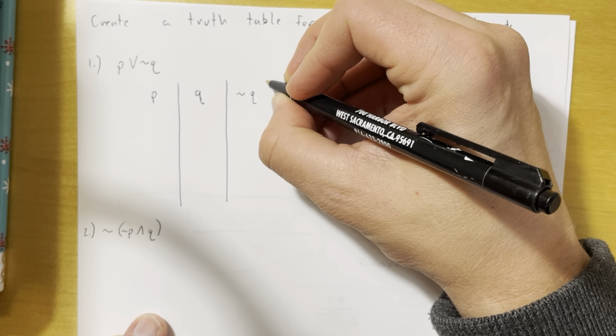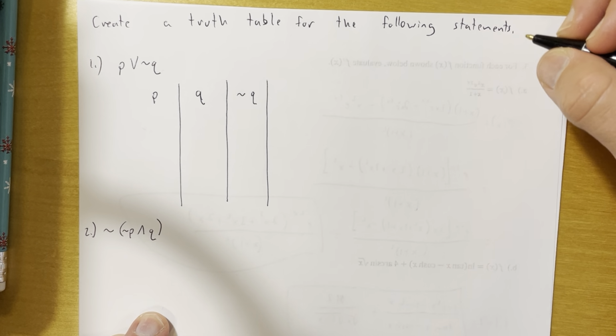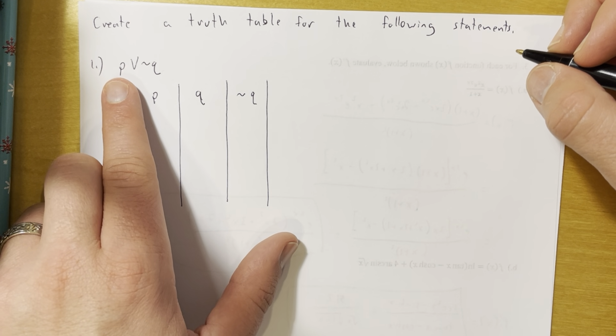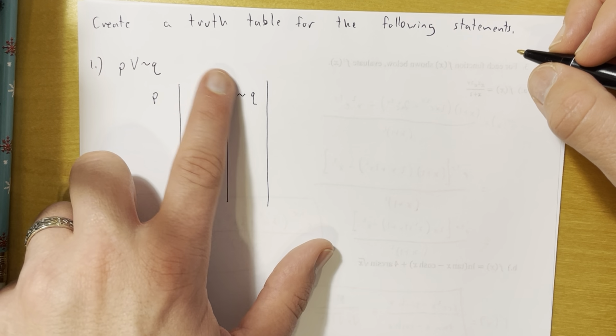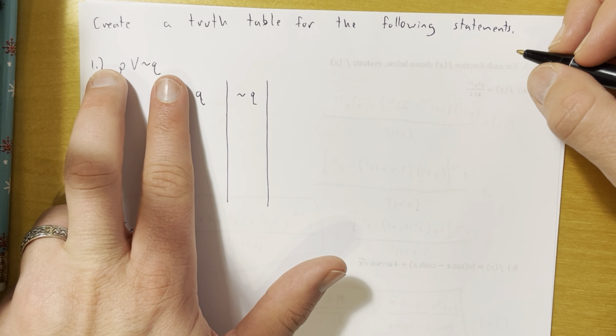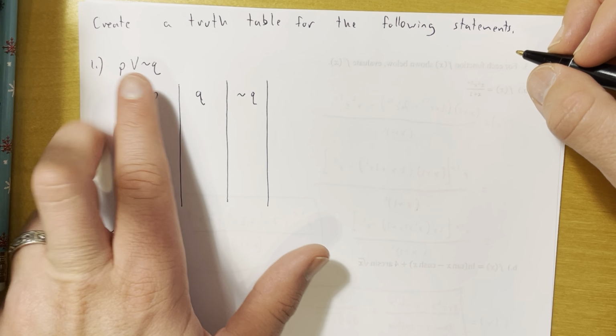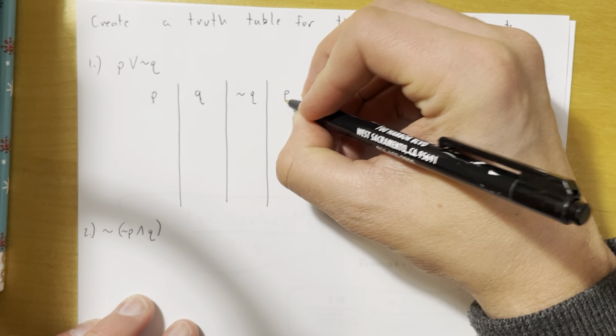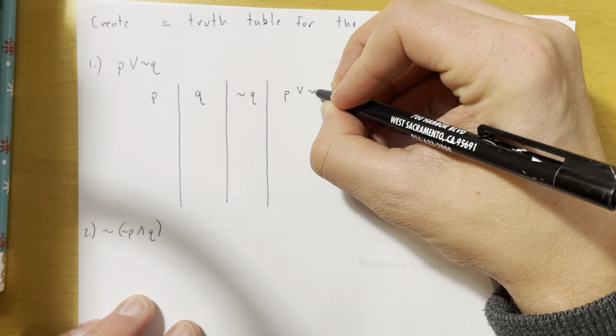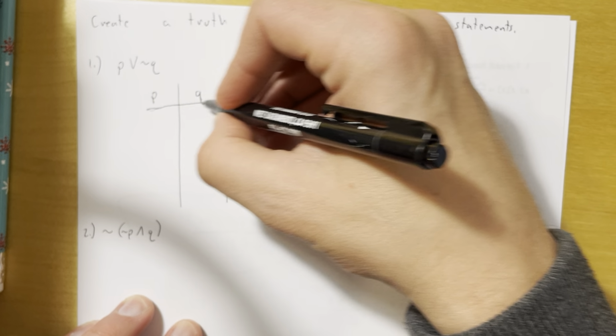So I want to include that in its own column. Now that I have the P showing up here, the not Q showing up here, I want to make a final column where these get joined together by that disjunction. So this is going to look like P or not Q.